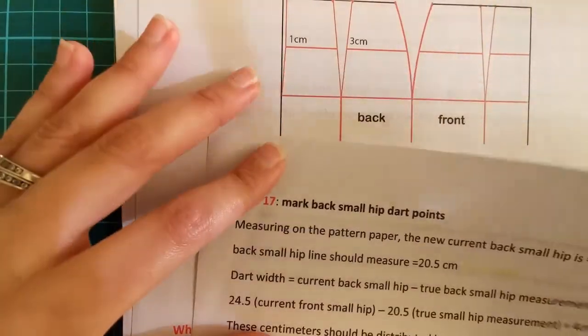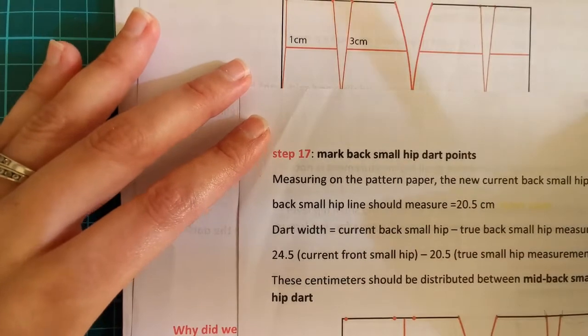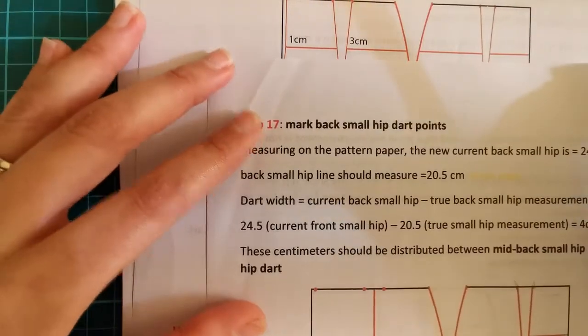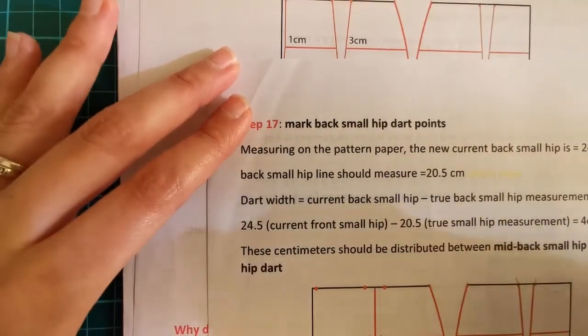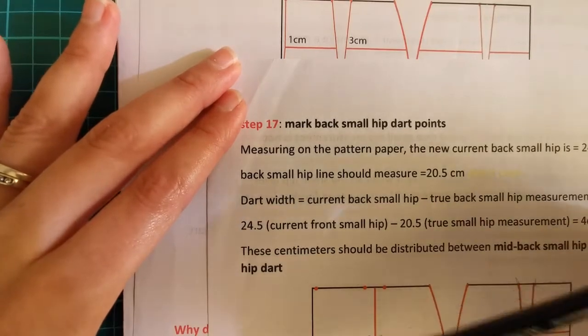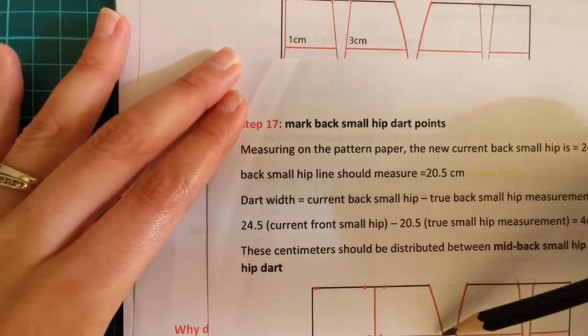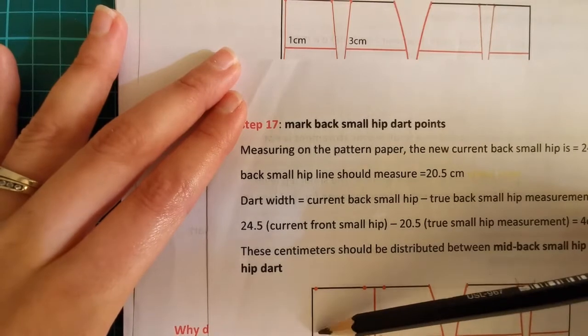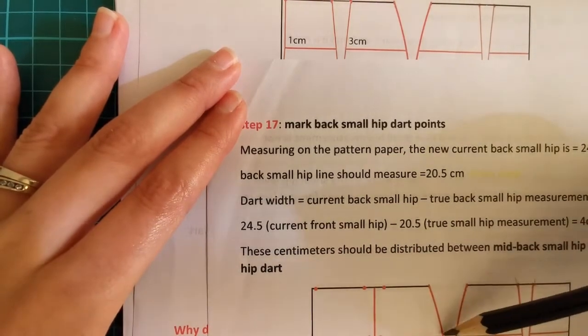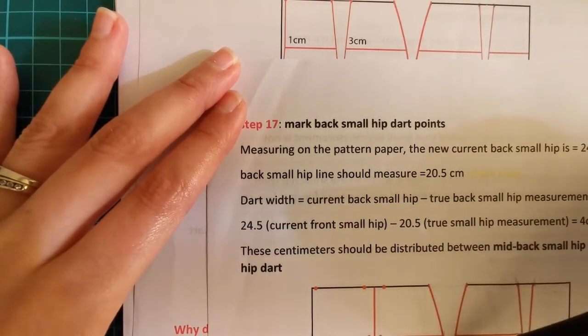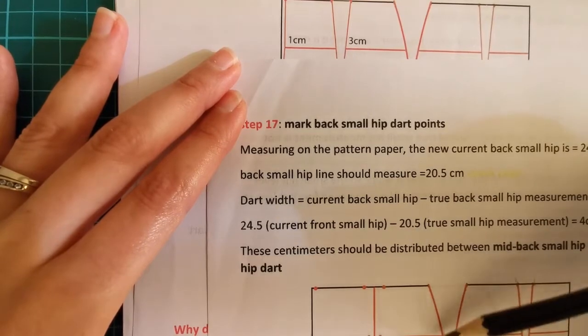Okay, I don't think this is clear. Okay, here. Yeah, here. Measuring, using measuring tape on the paper. Okay, I measure this line from here up till here, where are the legs of the side line.